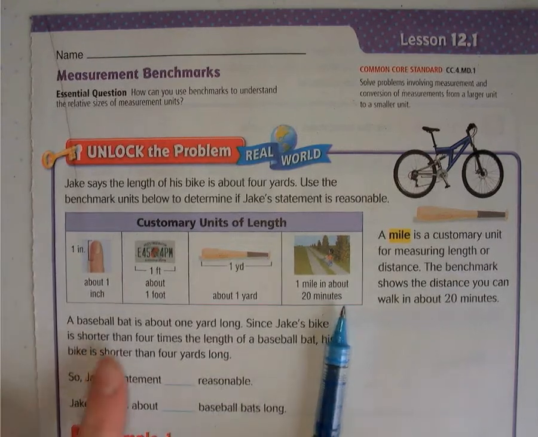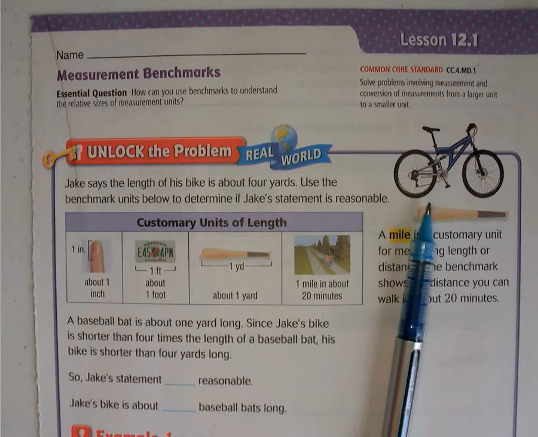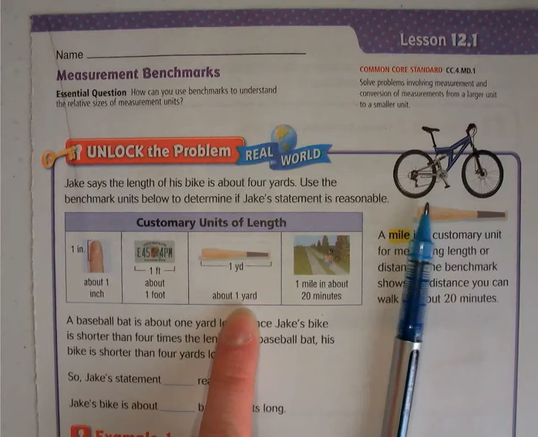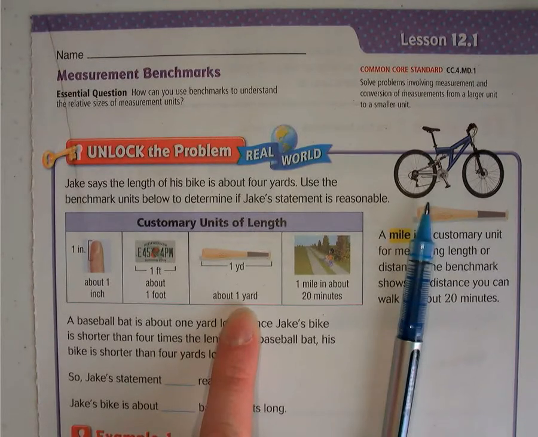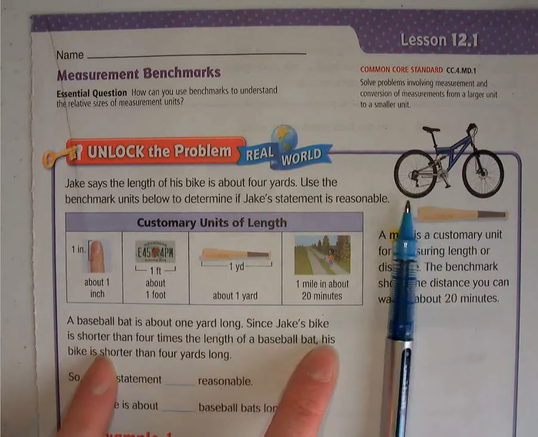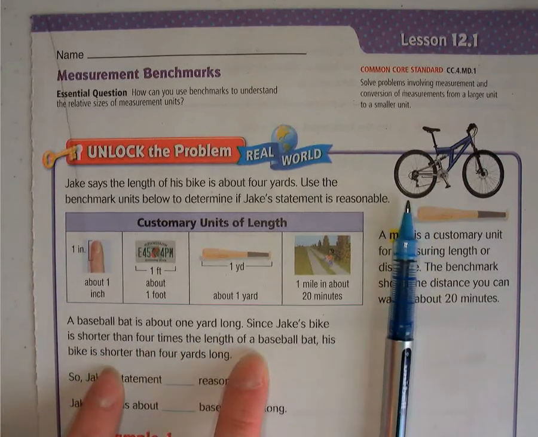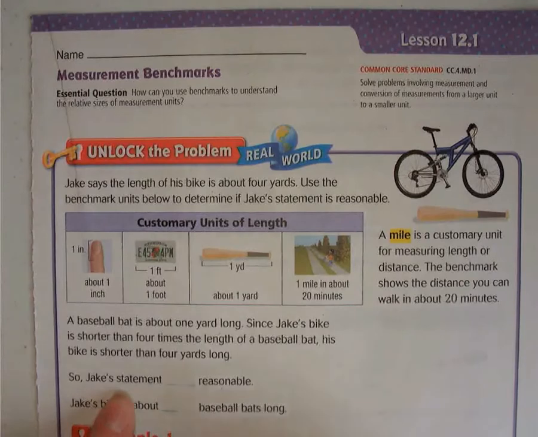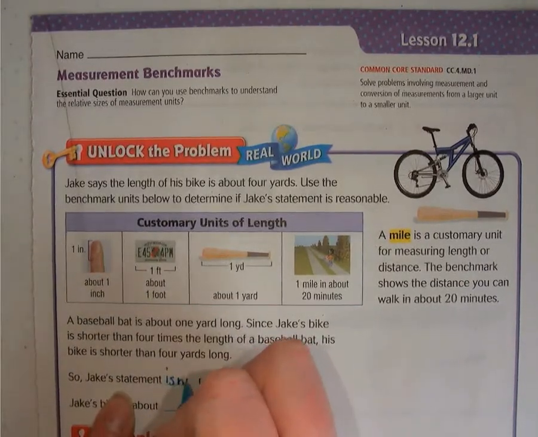So if we go back to our bike, would I say that Jake's bike is about 4 of these bat yards? About 4 bats long. Well, no, your bike's not that long. A baseball bat is about 1 yard long. Since Jake's bike is shorter than 4 times the length of a baseball bat, his bike is shorter than 4 yards long. So Jake's statement is not reasonable.